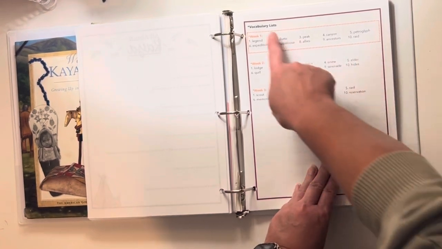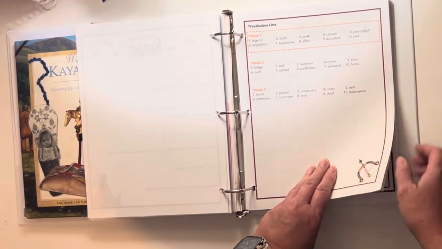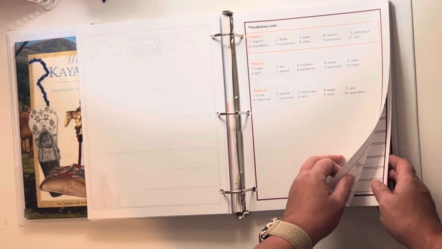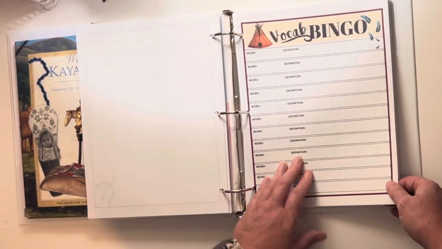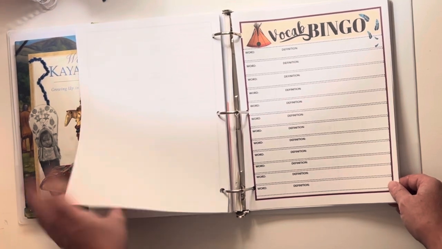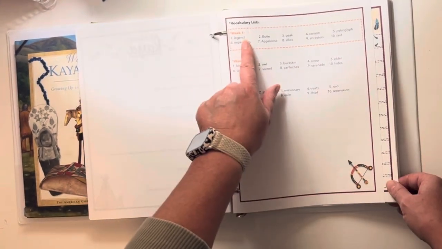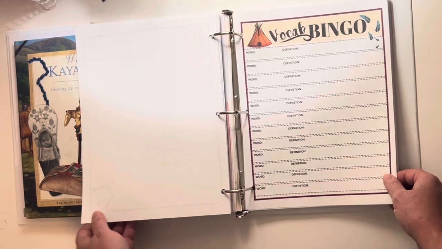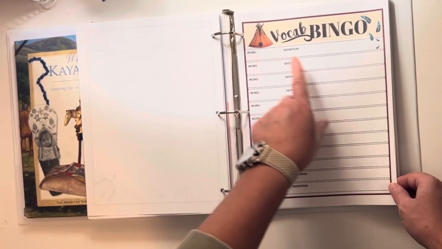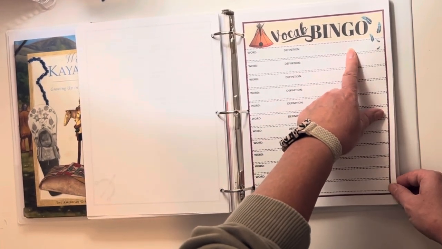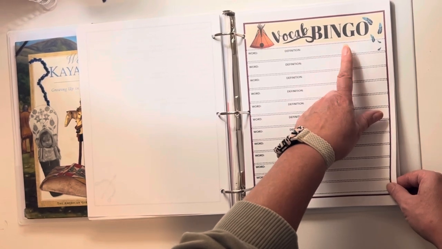Vocabulary. So this week 1 is highlighted. Again, just suggested vocabulary words. Oh, I was going to do this for you. Okay, so you would write, for example, the first word is legend. So you would write the word legend here, or have your child write it if they're old enough to do that. Write a very simple definition of the word legend beside it.